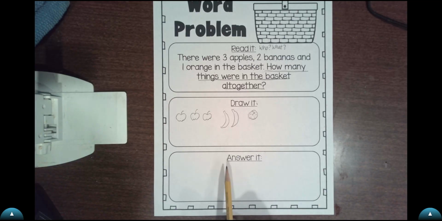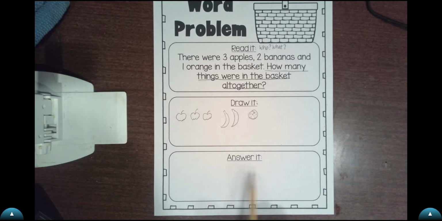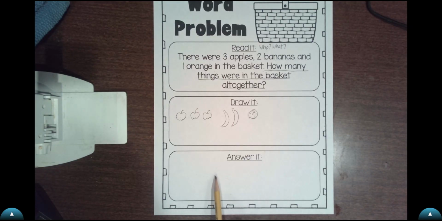Okay, now here it says answer it. So I'm not going to tell you the answer and I'm not going to do it for you. You're going to have to answer how many things were in that basket all together. Okay? How many things were in that basket all together? Here is where you write the answer. I'm not going to do it for you. You've got to do this part.